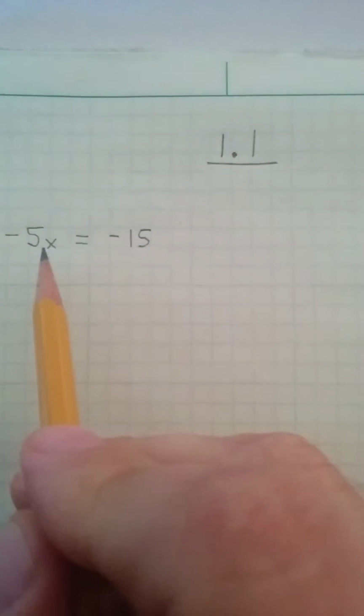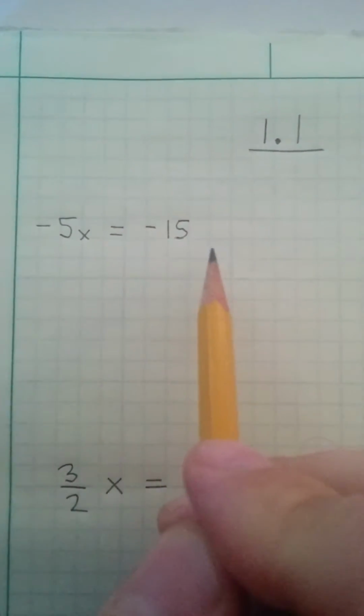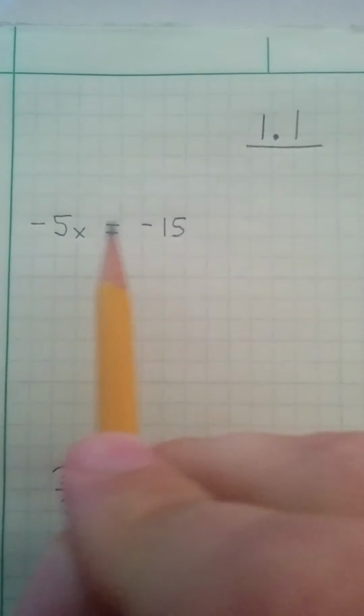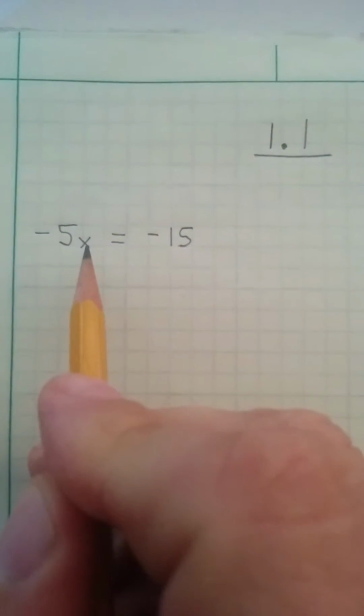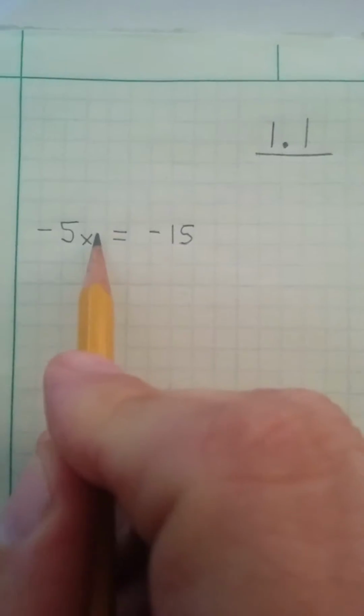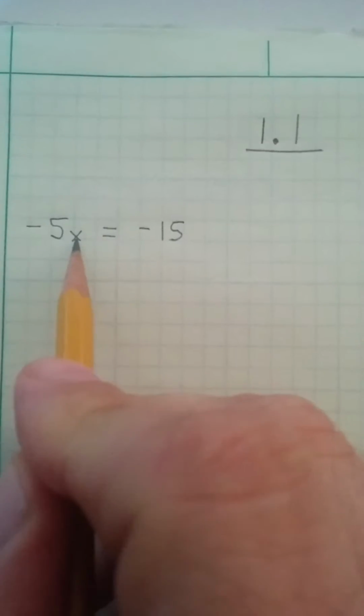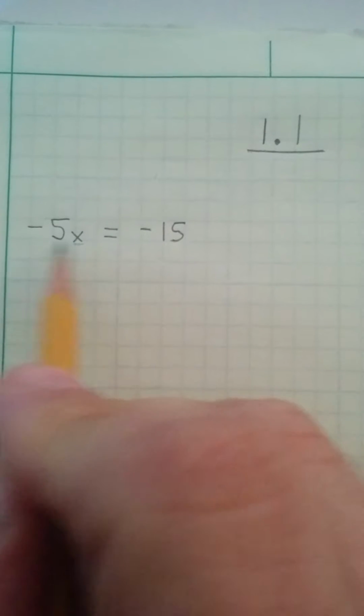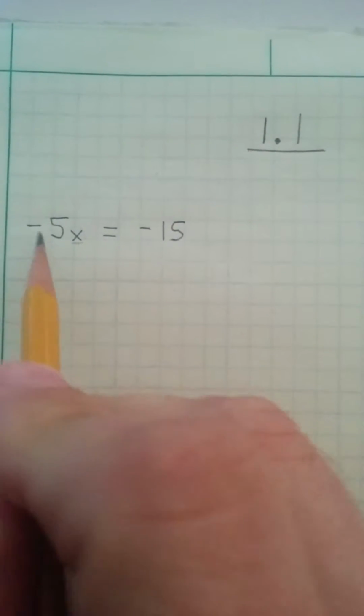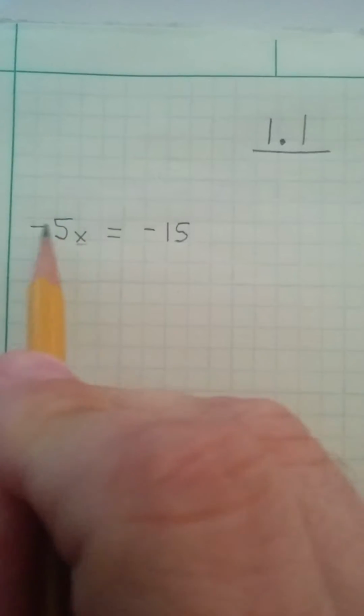Okay, so to solve this, remember when we're solving, we work in reverse order of operations, but these are just single-step equations. So here, I need to get x by itself. The idea is to solve for x. X needs to be all by its lonesome. Okay, so it's a mystery. So what we do is we undo what's being done to it.